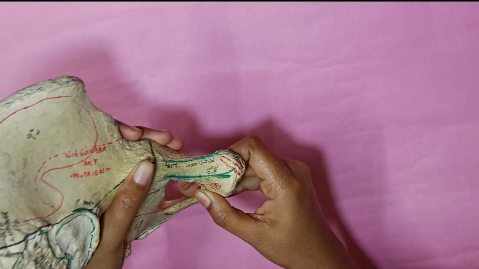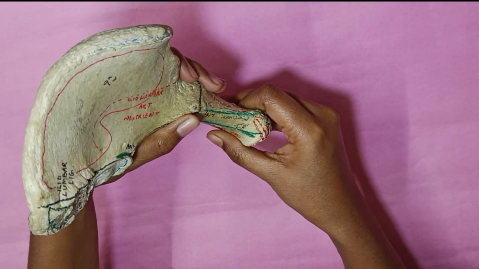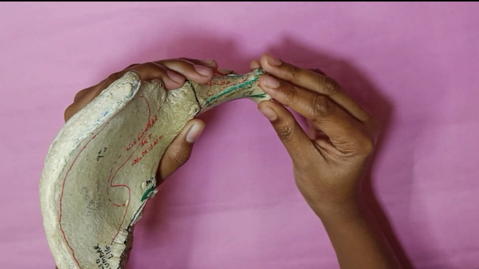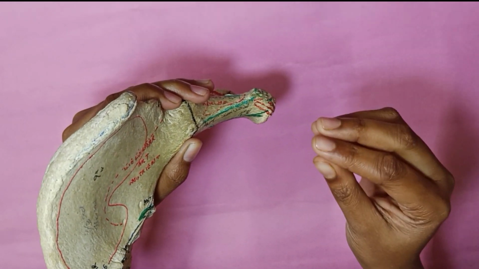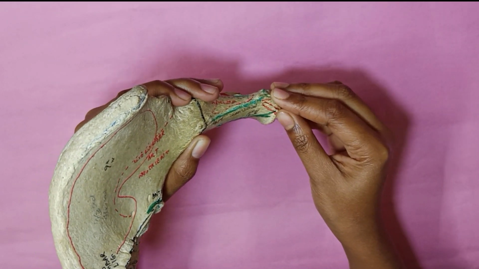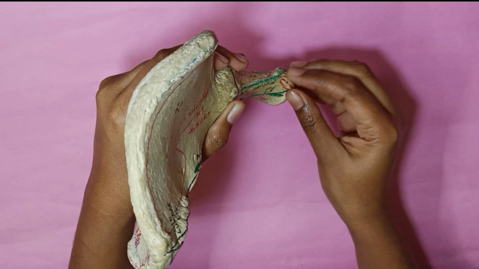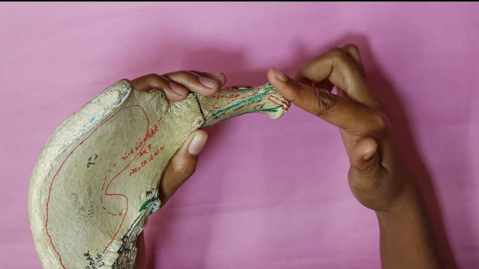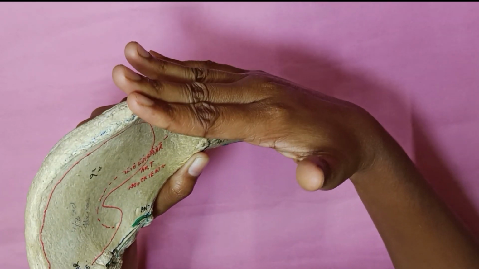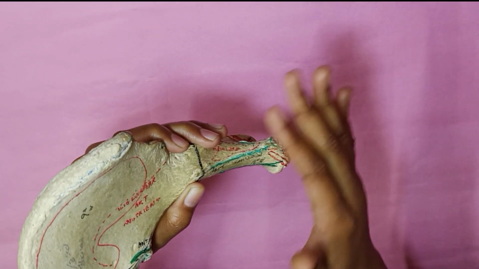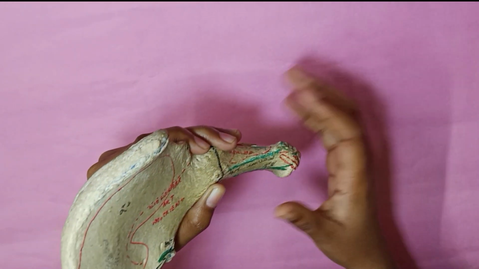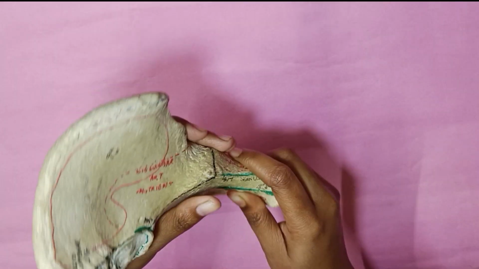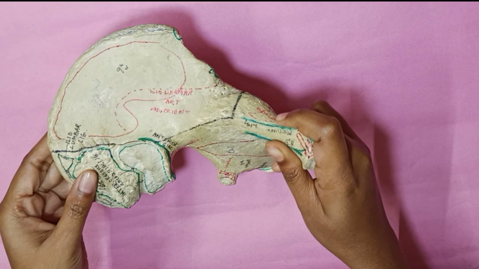So the anatomical position you have to hold is this way, where this will be in the mid portion. The anterior superior iliac spine and the symphysis pubis both will be in the same coronal plane, and the ilium will be above. So this will be the anatomical position in which you have to hold the hip bone.